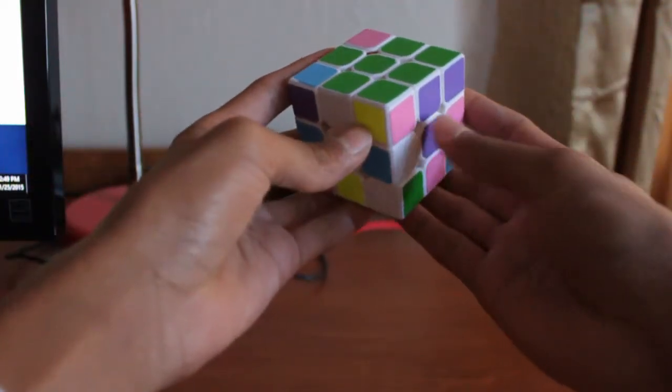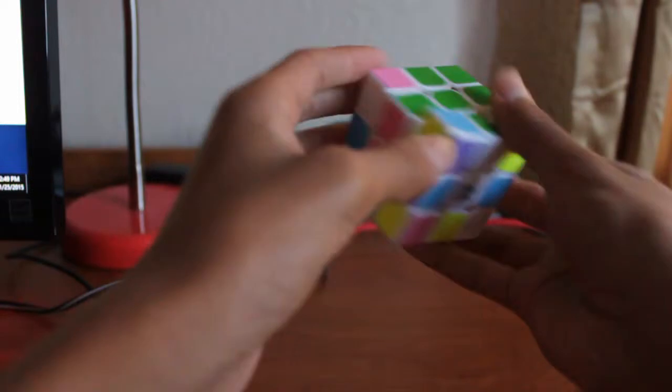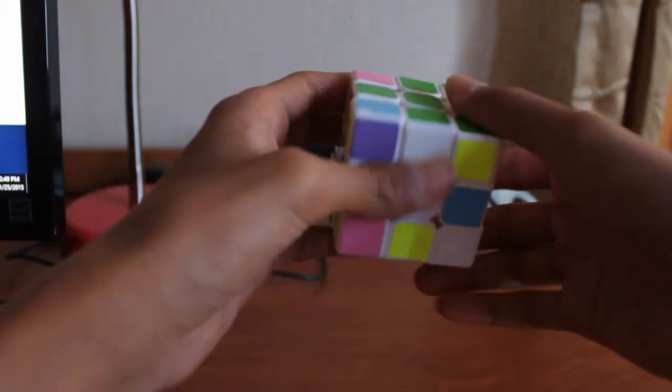Another thing you can do, which will actually improve your times, is, see, this is in the wrong layer. This is in the wrong place. It's yellow, pink. It's not in the yellow, pink area. It's in the white, purple. You don't have to take it out, fix this one, and then go ahead and fix this one. You can just look for the white, purple part.